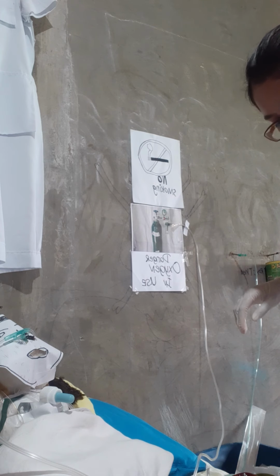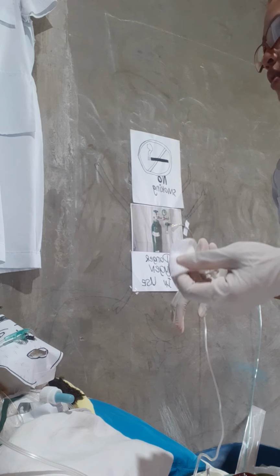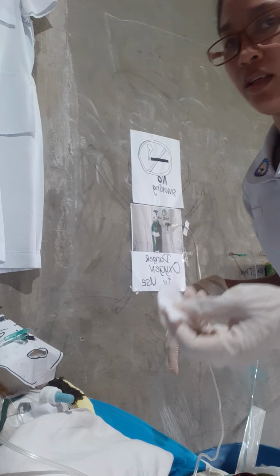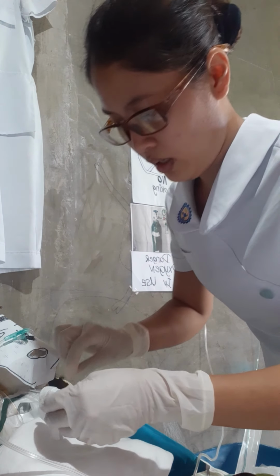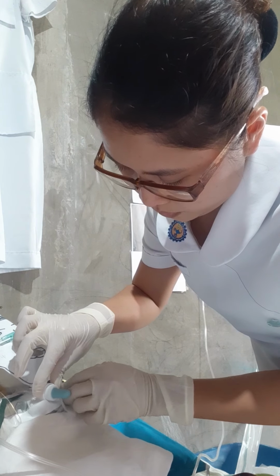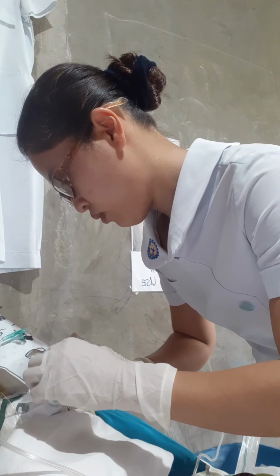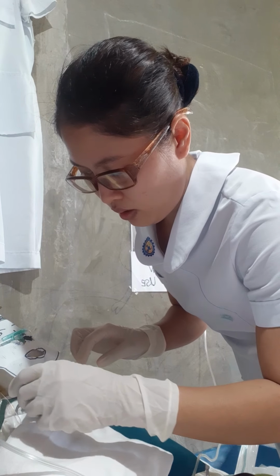Afterwards, we need a sponge or sterile gauze pad to dry around the stoma, and we just gently pat to make it dry.